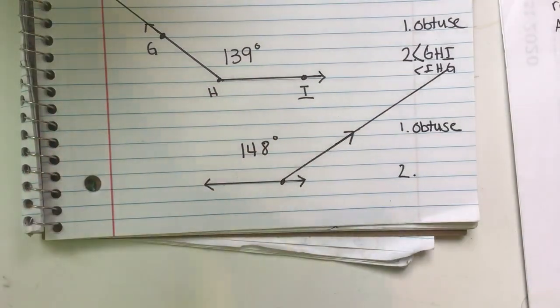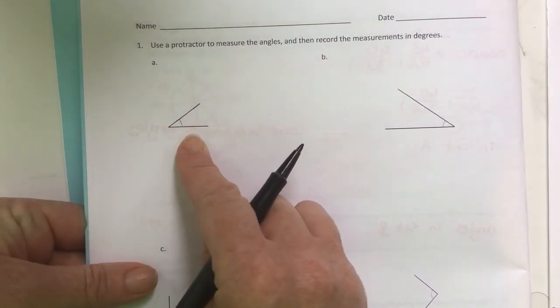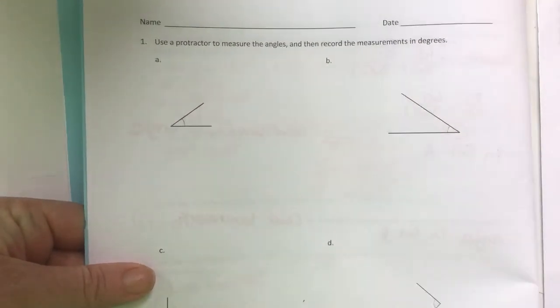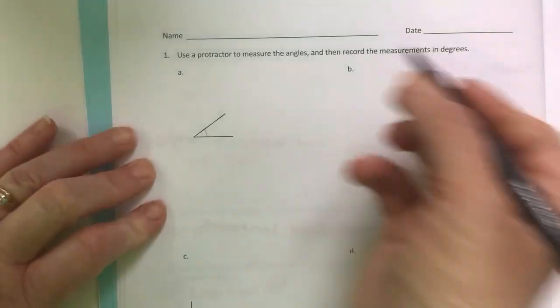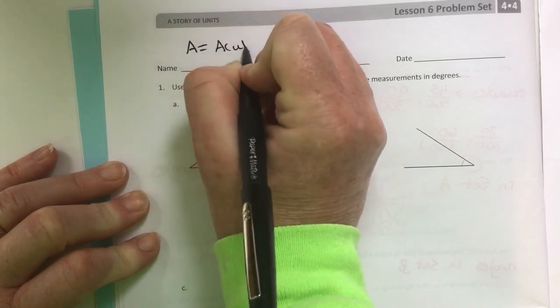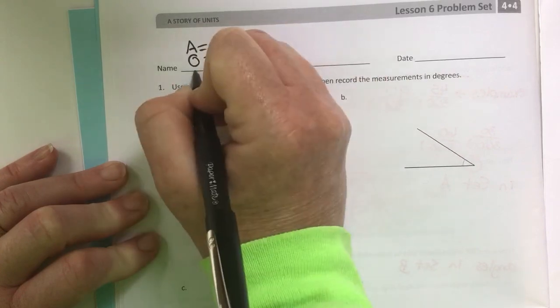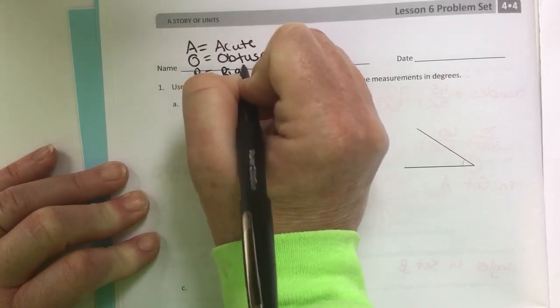Okay. All right, let's switch over to your workbook, and we'll do a few together. Before we even start using our protractors, let's decide if these are acute, obtuse, or right. So I'm going to give you a few minutes to write that down. And you can write an A for acute, an O for obtuse, or an R for right. Okay, take a few minutes to put an A, an O, or an R for all of these angles and all of these angles.